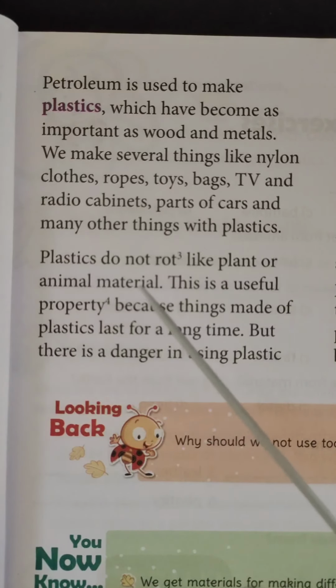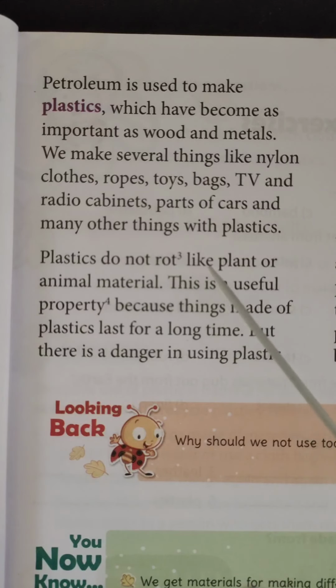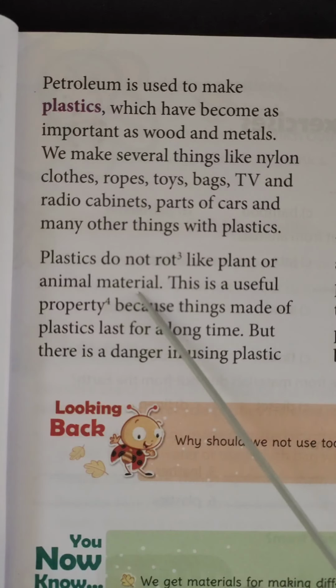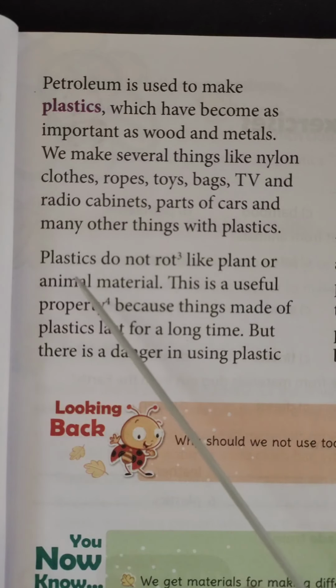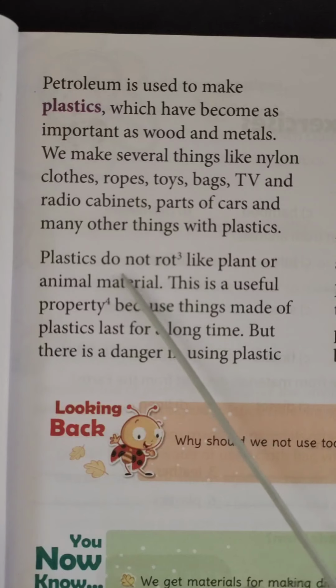Now, plastics do not rot like plants. Rot means decay or spoil, like plant and animal material. Usually plant or animal material, when kept for a long duration of time, starts decomposing, decaying or spoiling. This is a useful property because things made up of plastics last for a long time. Plant and animal material rot or decay in a short duration of time, whereas plastics do not rot, they do not decay.